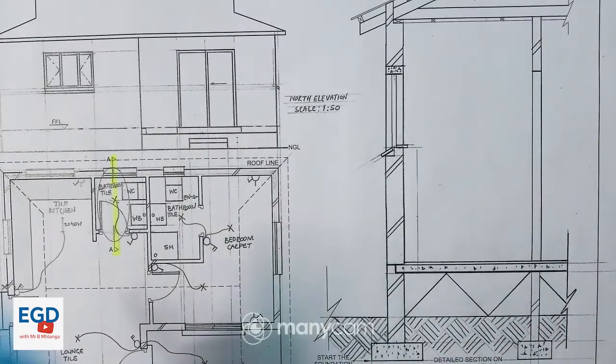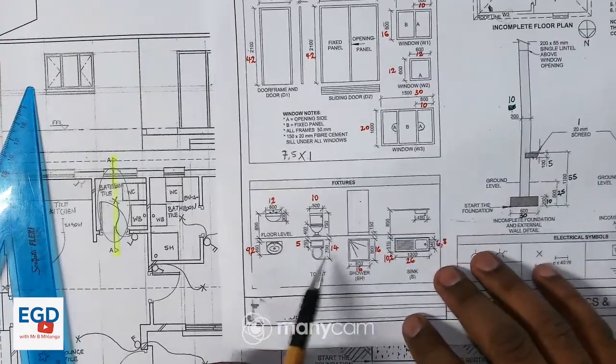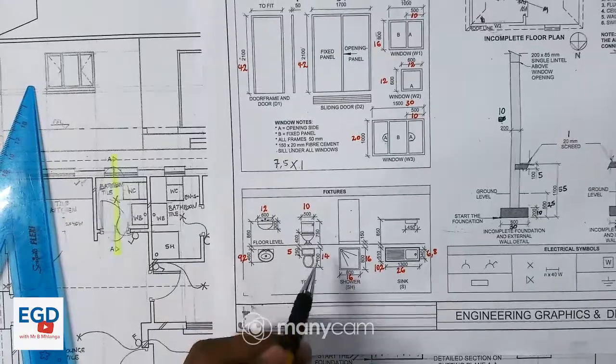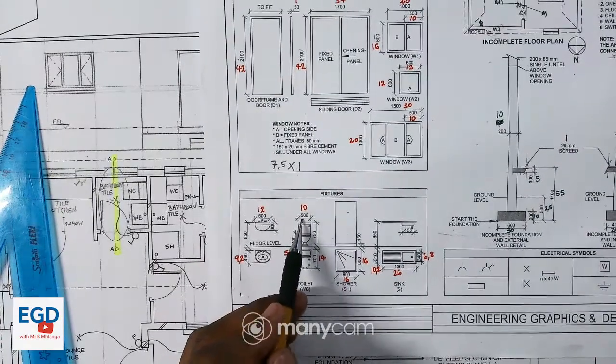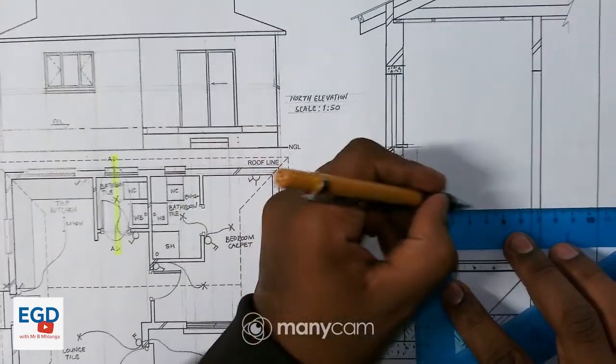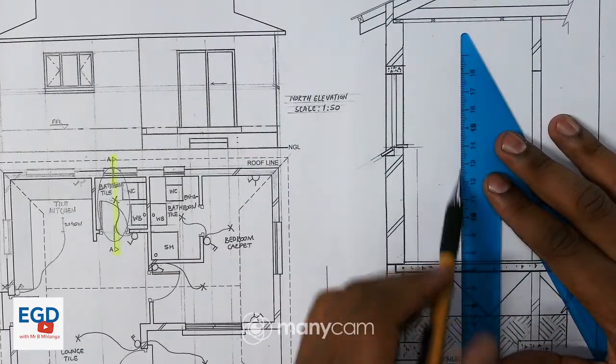Okay, so now because I have that distance, I'll just go back to my fixtures, the dimensions. The width of the water closet is 500. So I'll divide that by 20, which is 25. So I'll just measure 25 there. Draw a vertical line like that.